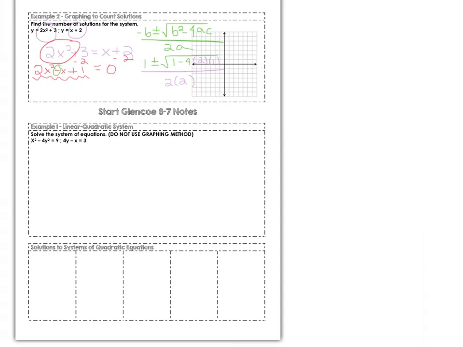All right, so when we keep solving this, we're going to see 1 plus or minus. Notice that underneath my radical, it's going to produce a negative number. This means that I have imaginary solutions. So if you were to graph this, you would not see them intersect at any coordinates. But it does mean that they still intersect in the imaginary plane.